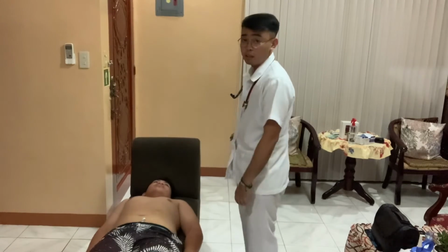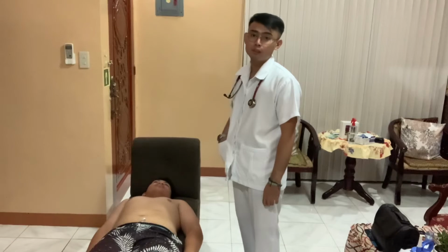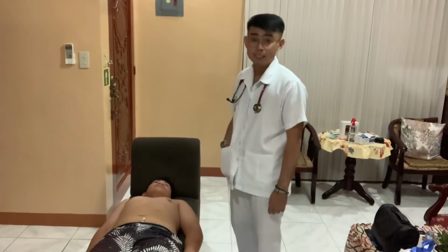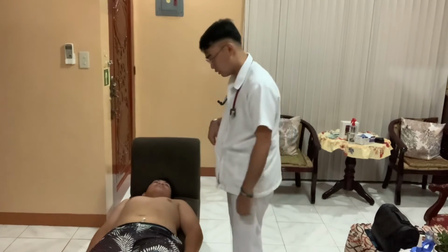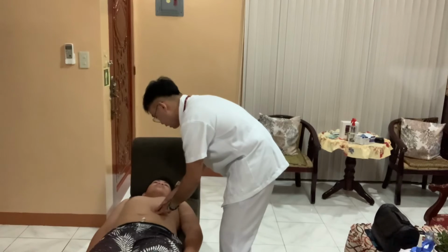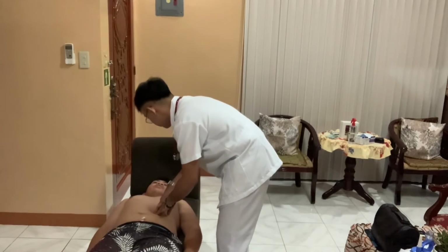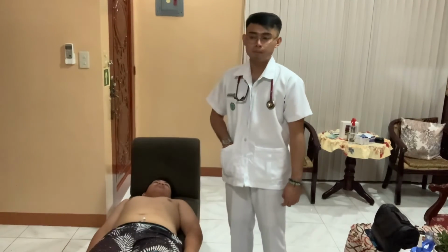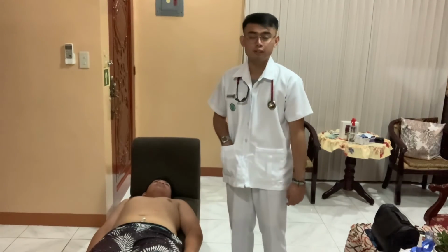So for our next step in special tests, we're going to test for acute cholecystitis. For our first test in acute cholecystitis is the Murphy sign. So sir, breathe in deeply, then exhale. Exhale. Does it hurt? No. So there is no pain upon putting pressure during exhalation. So there is a normal Murphy sign.